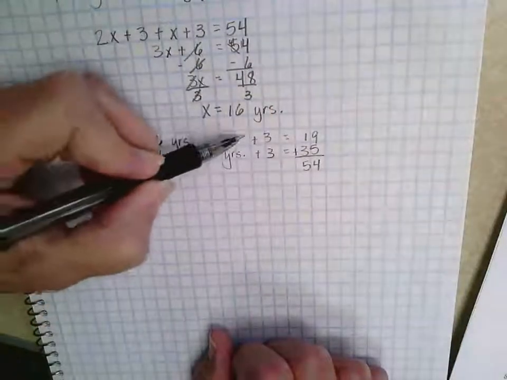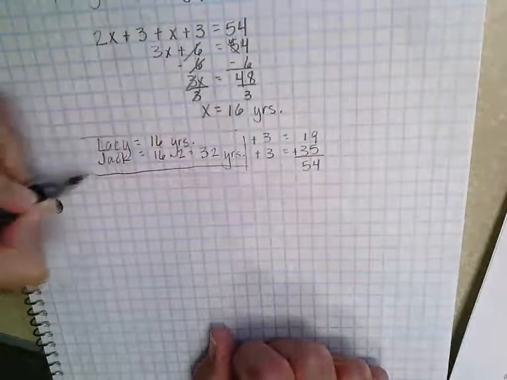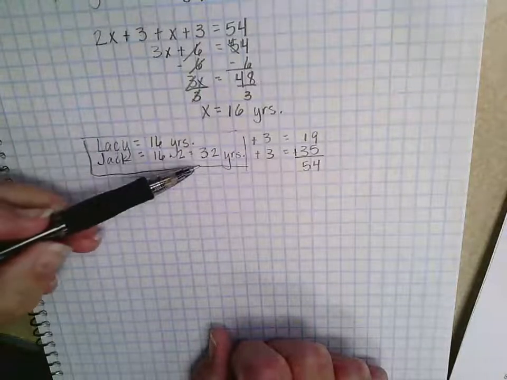So it looks like my answers for Lacey and Jack are correct. Lacey is 16 and Jack is 32.